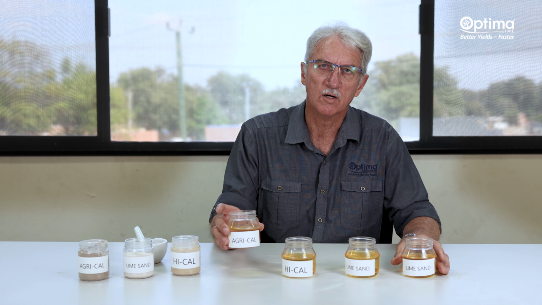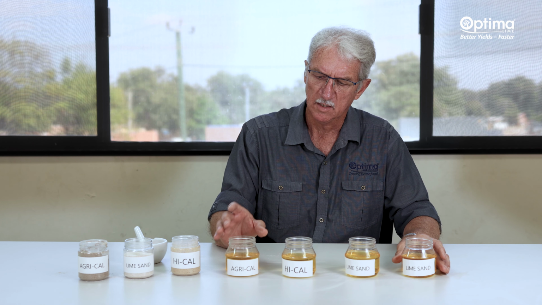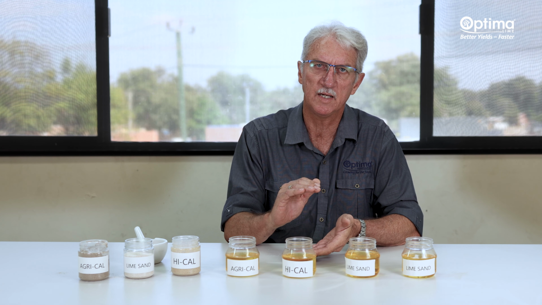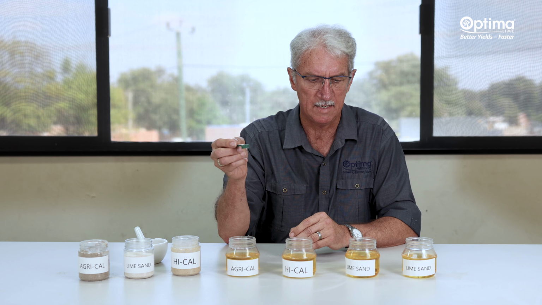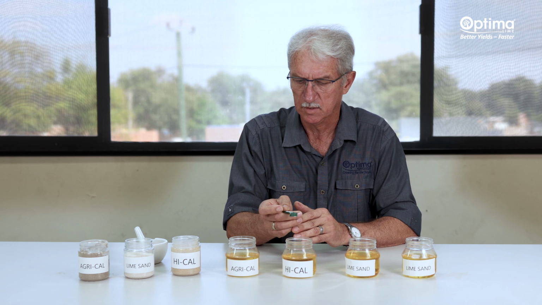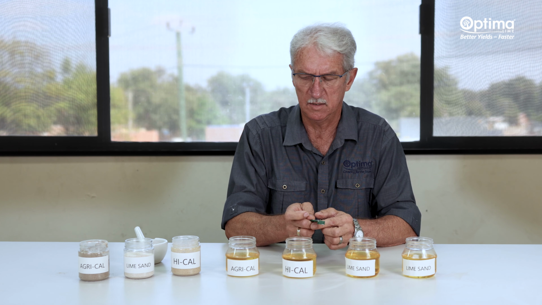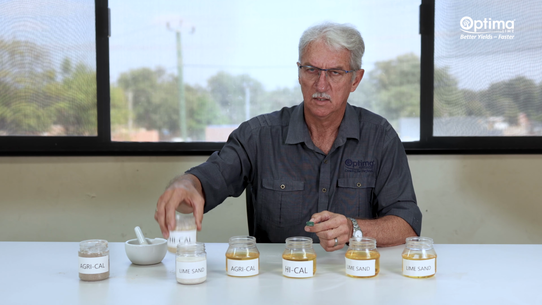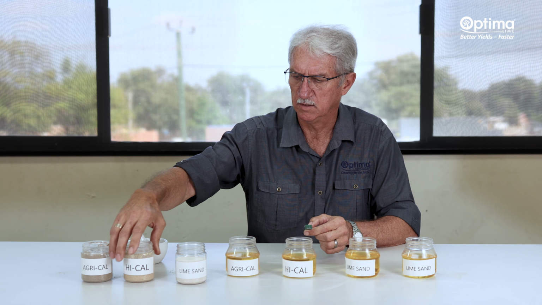There's about 200 mils of reactivity solution in each container, resembling a 100 millimeter square block of soil at 4.5 pH at field capacity. The same amount of acid that you'll find in your block of soil will be in these containers here. So if you apply a ton of lime, you'll apply about 1 gram on that same surface area. What we're going to do today is illustrate how lime sand, high-cal, the manufactured lime, and agri-cal, our new product, are going to react in these circumstances.